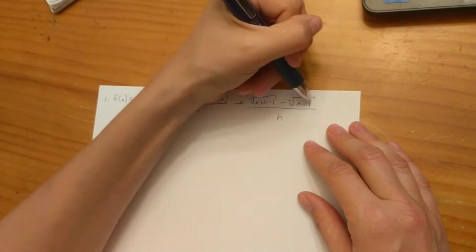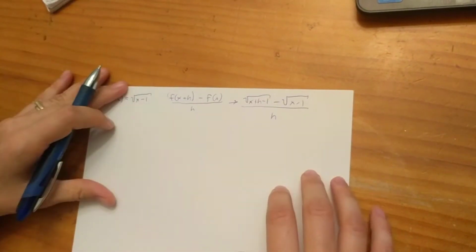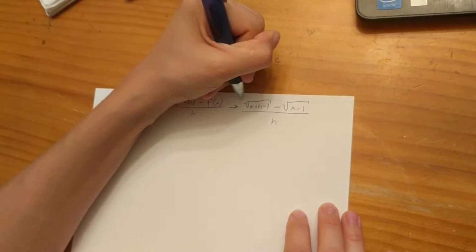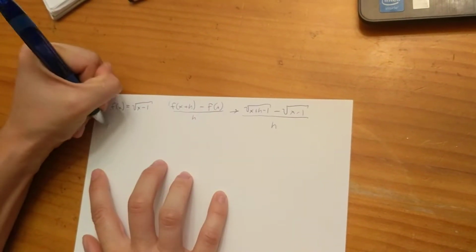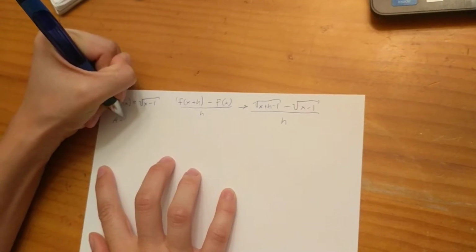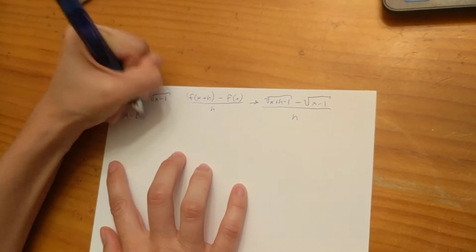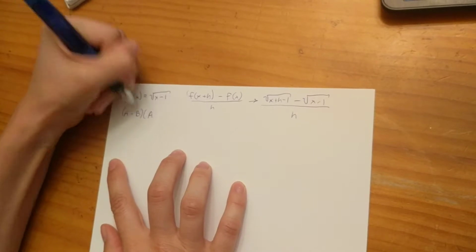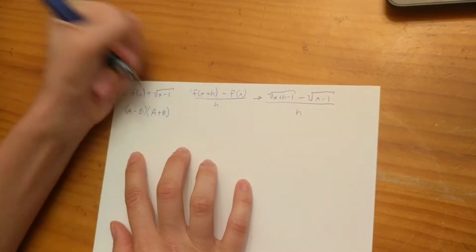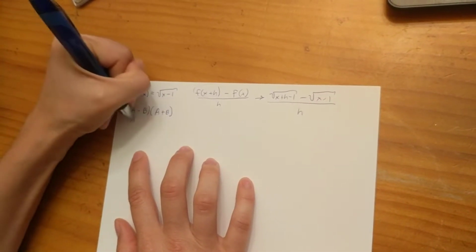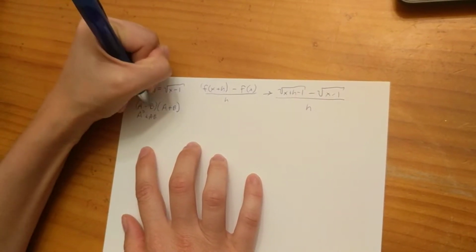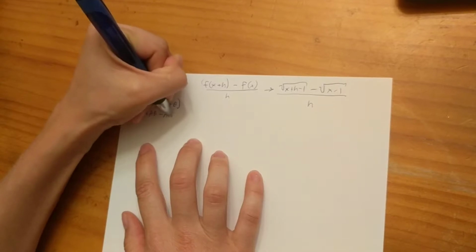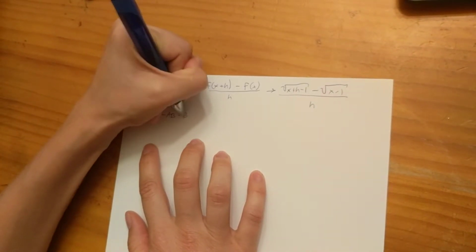These radicals are really ugly in there, but there's a really good, easy way to get rid of them. We know from algebra that when you have a minus b times a plus b, if you FOIL that out, you get a squared plus ab minus ab minus b squared.